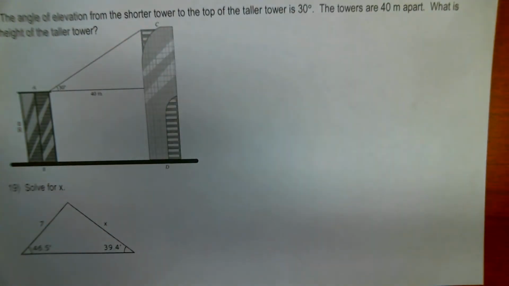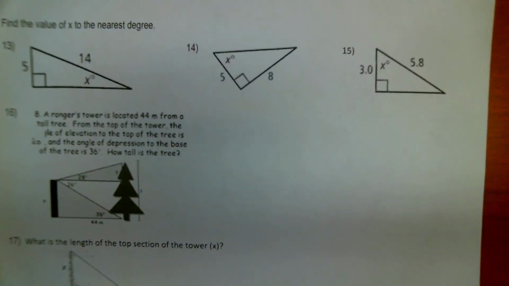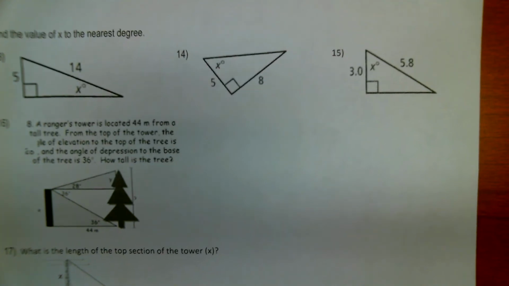All right, that takes care of the first page. Let's move on to the second page here. Move on to problem number 13.